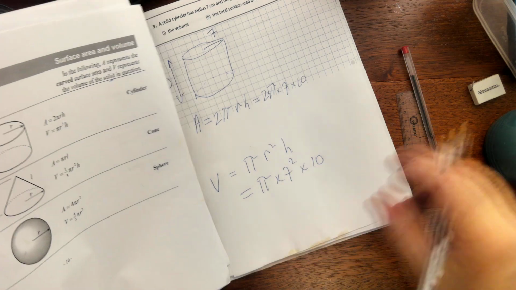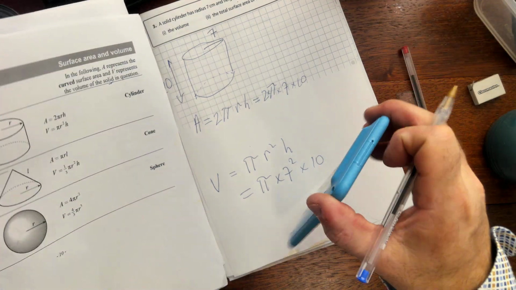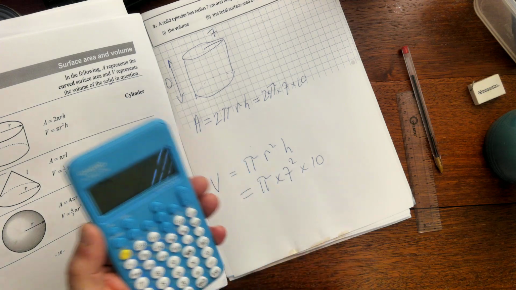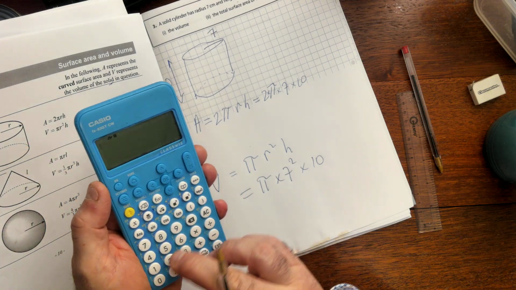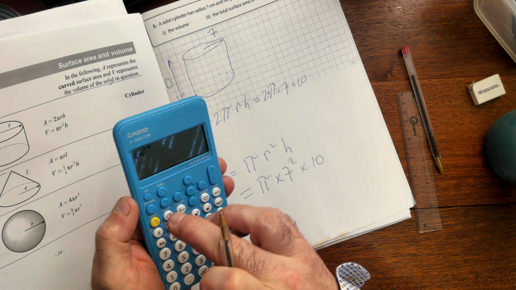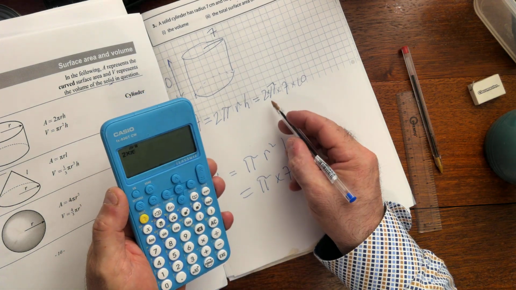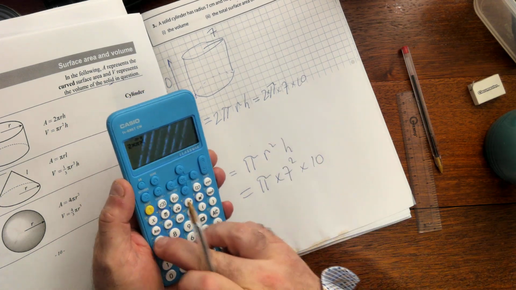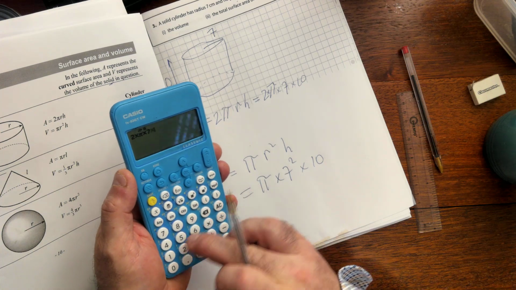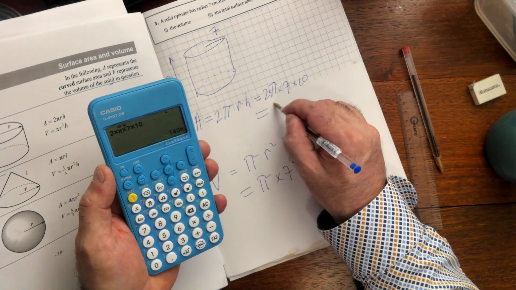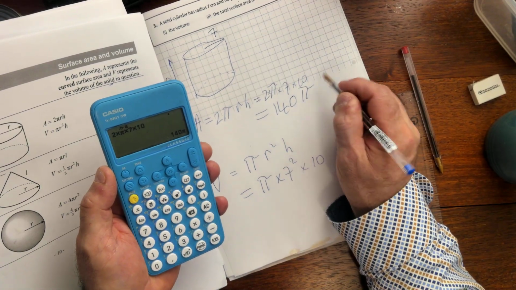Okay, it's calculator time. Let's use a different calculator just for a bit of variety, and for those who are feeling a bit left out because they have this calculator. Okay, you're not being left out. 2 times shift 7, 2 times shift 7 times 7, that was handy, times 10 equals exactly 140 pi.